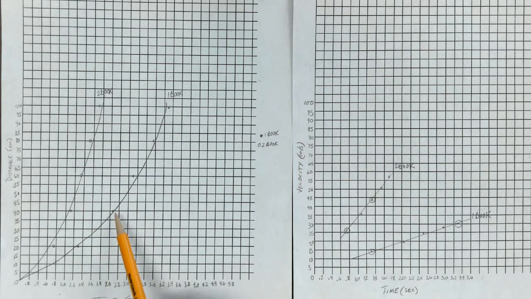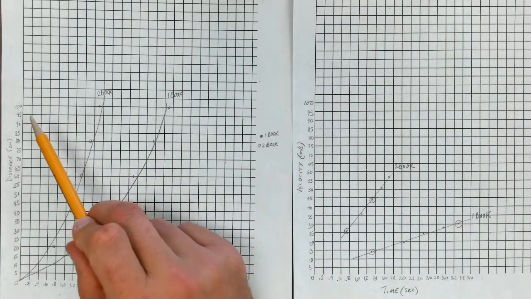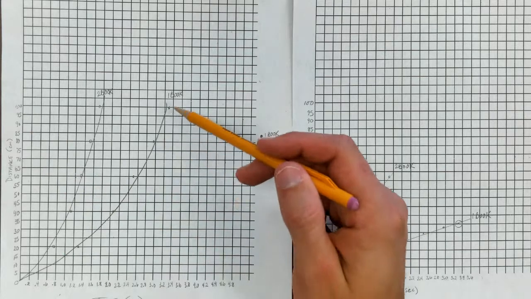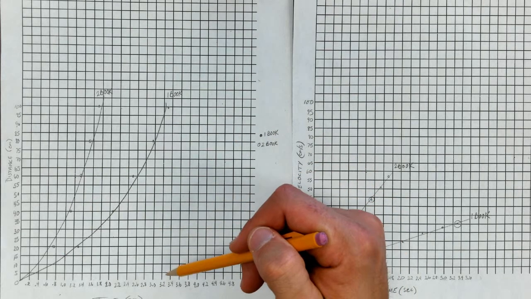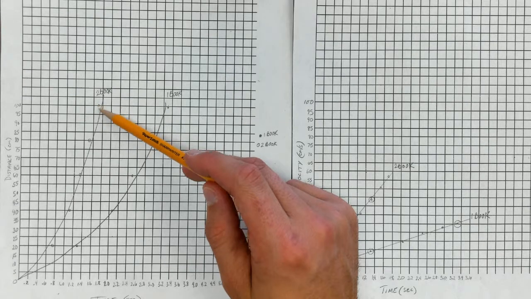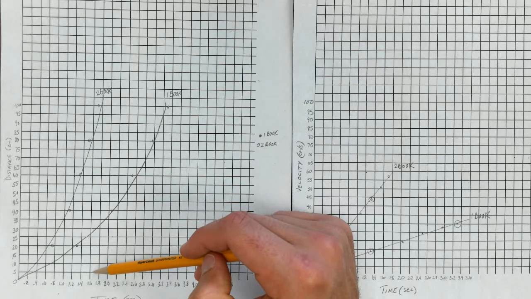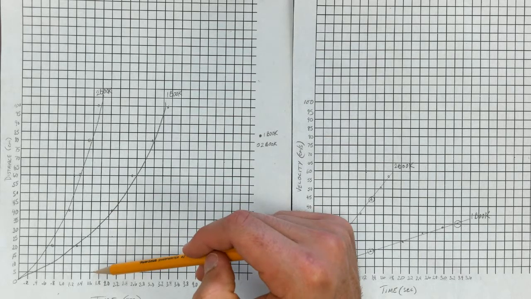Book 1 gets to the same 100 centimeters, but it doesn't do so until about 3.3 seconds, whereas the 2-book incline object gets there in approximately 1.7 seconds, or a little bit past maybe 1.7.